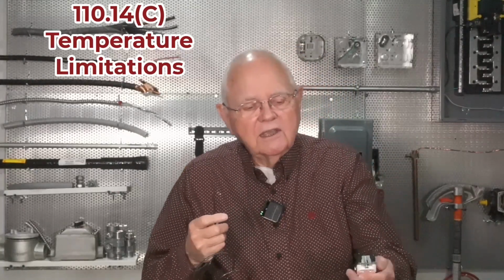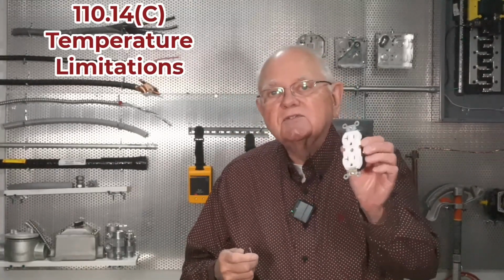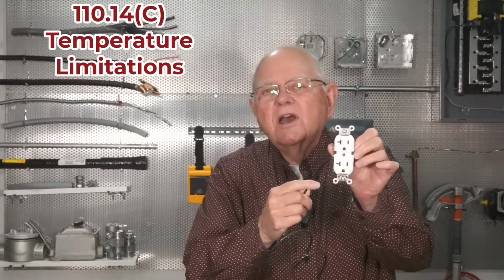I'm now going to take this number 12 THHN, and I have just a simple duplex receptacle here, a 20 amp receptacle, and I attach this number 12 THHN wire to my 20 amp receptacle.